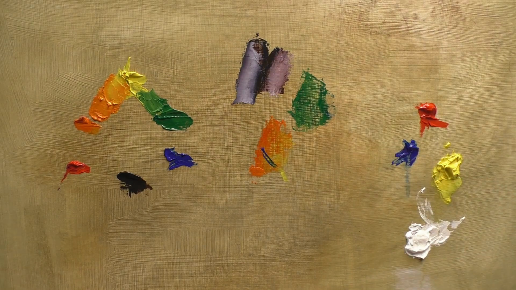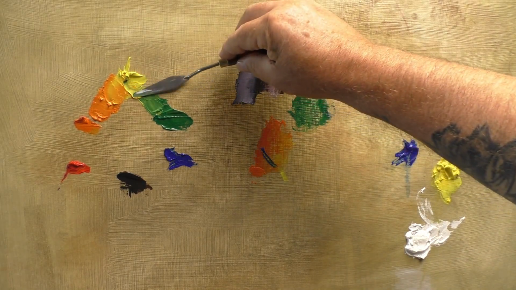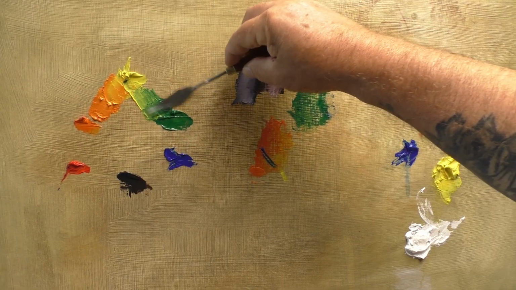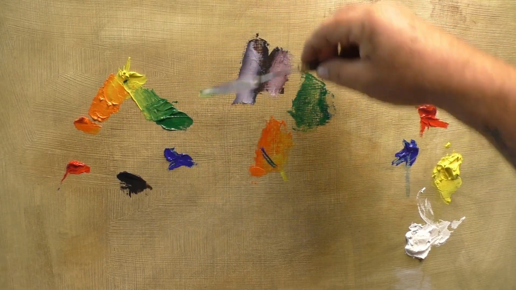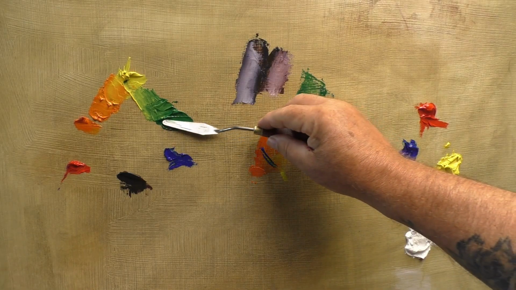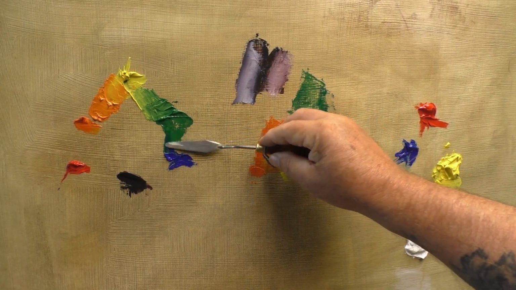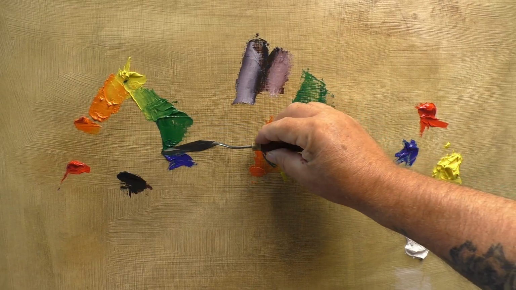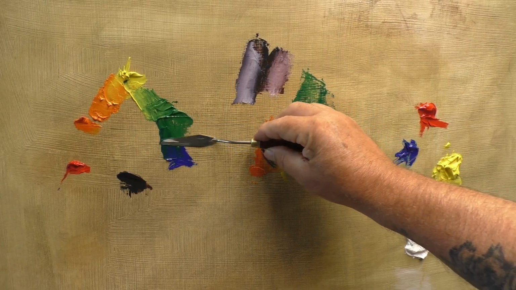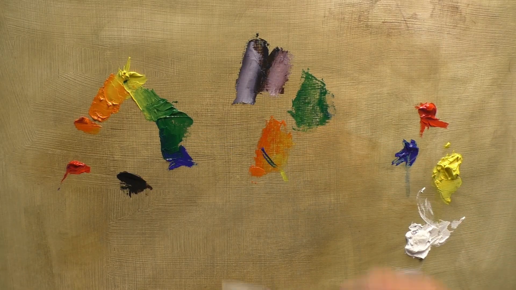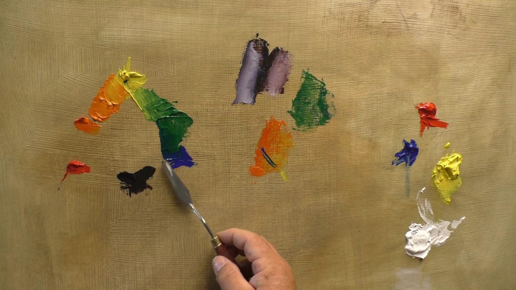So now we have yellow green. Do the same with this: blue green. And here we get purple and blue.